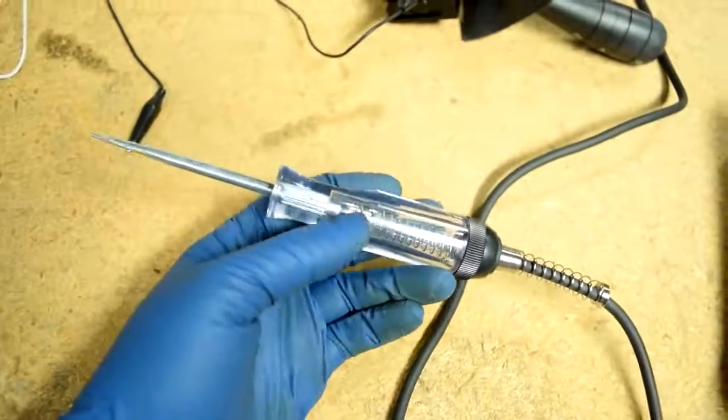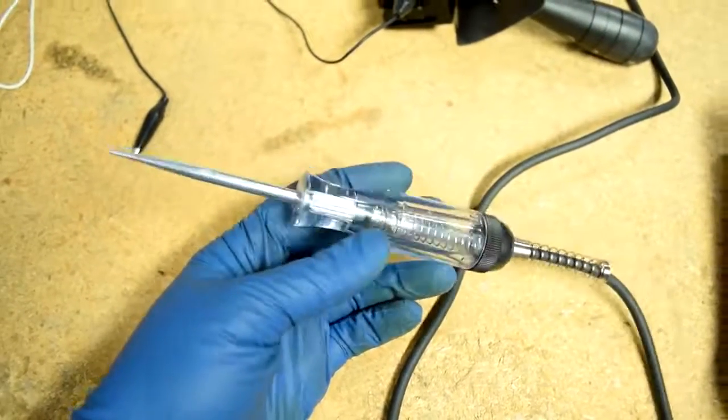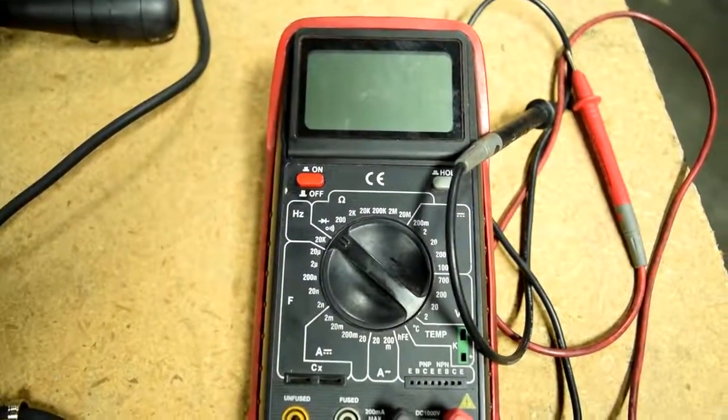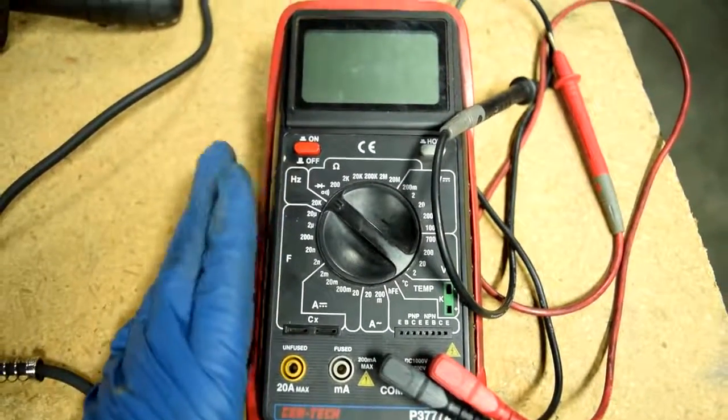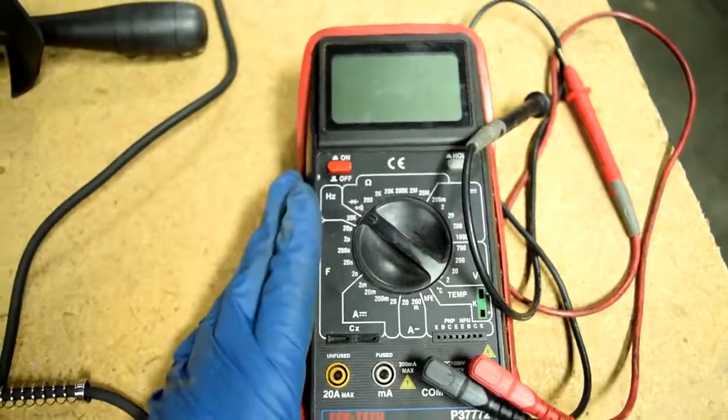Now, to be perfectly clear, this is actually a better test than the test I showed you where we tested for continuity using a multimeter. But I feel like everybody needs to learn how to use these. That way the things we just discussed makes more sense.